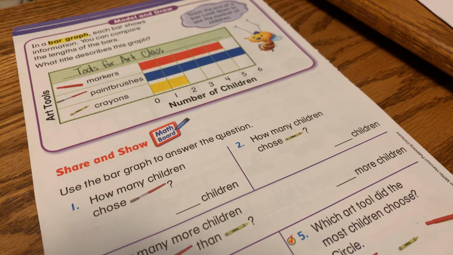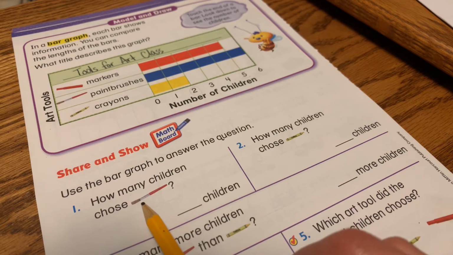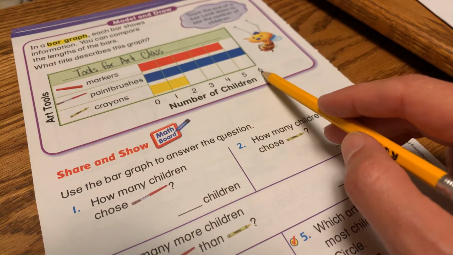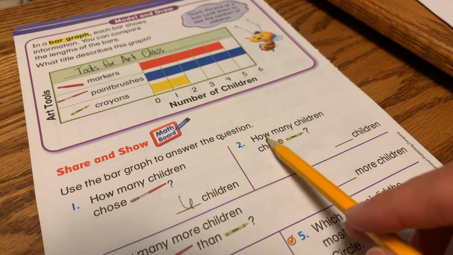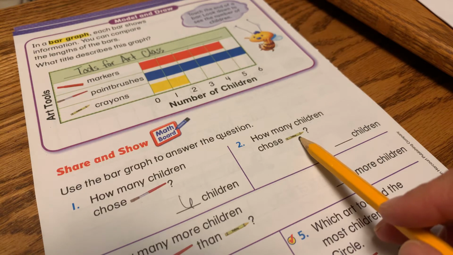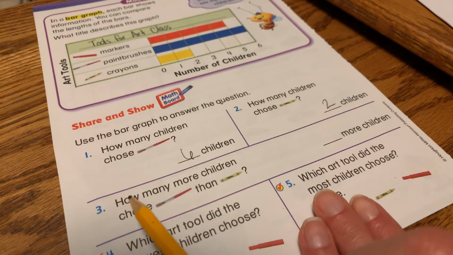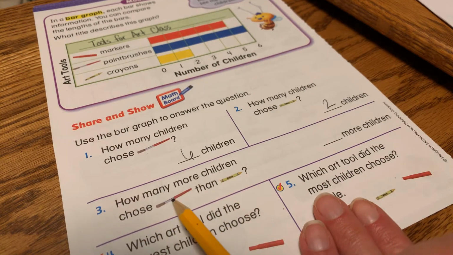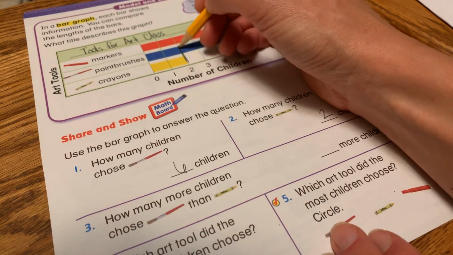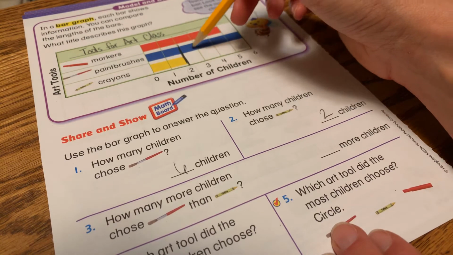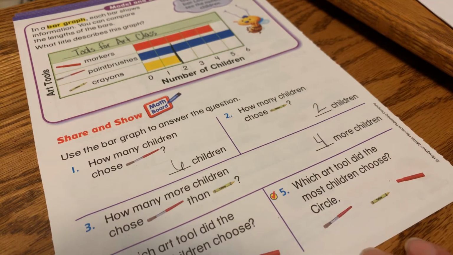Number 1. Use the bar graph to answer the question. How many children chose paintbrushes? Yes, 6. Number 2, read it with me, please. How many children chose crayons? 2 children. Number 3, how many more children chose paintbrushes than crayons? So we have to compare paintbrushes and crayons. So they're the same right here. Now let's count on. 1, 2, 3, 4. We would say 4 more children.